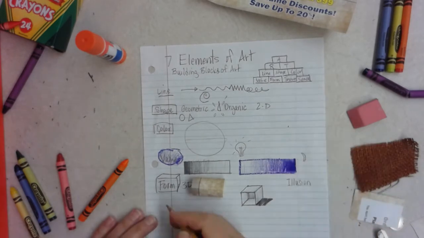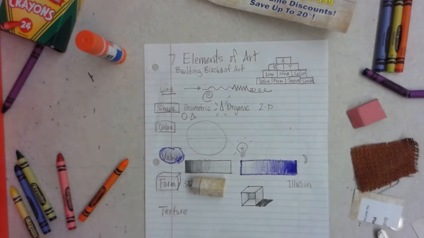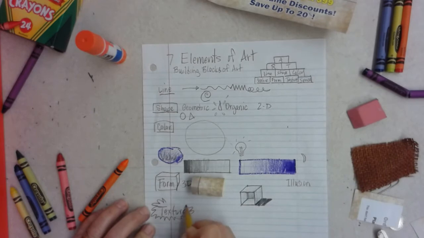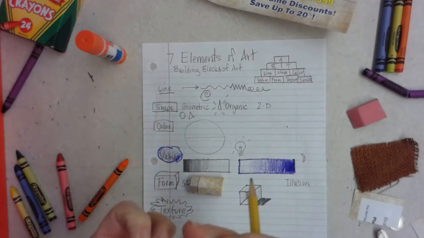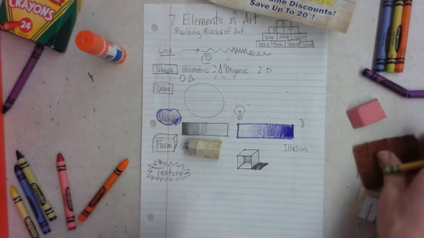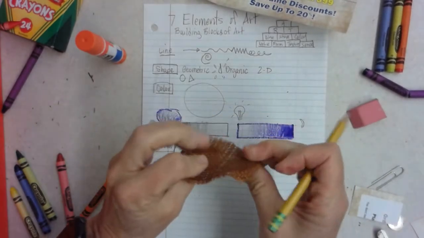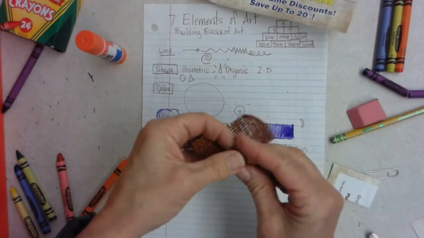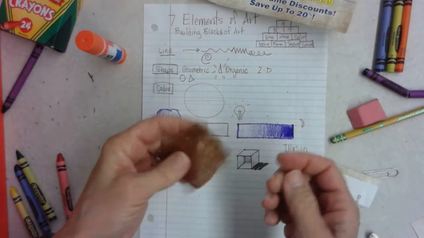Okay, next one, texture. This one will be cool to do. So we have texture. Let's put some texture around that. That is how something feels. So it could look like it feels like it has texture, or it can actually have texture. So this actually has texture. The head of the penny, or the back of the penny, dime actually, has texture. You can feel it.